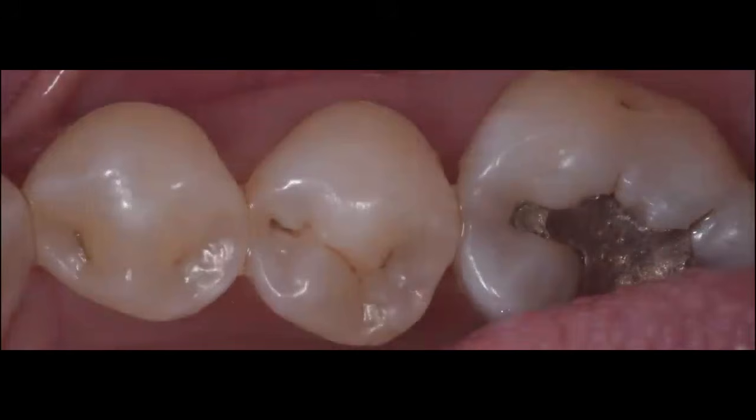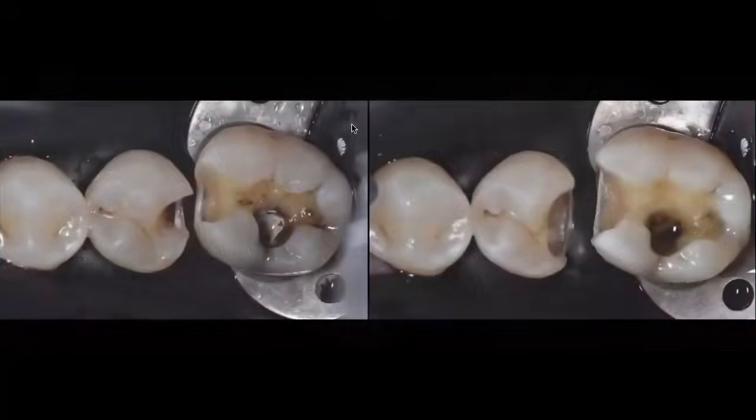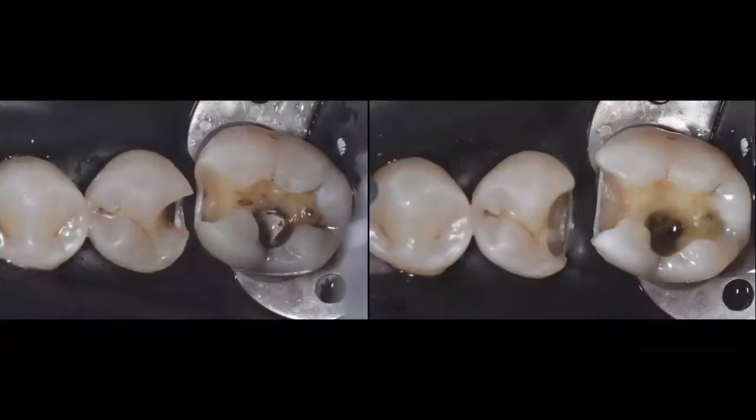And the cases that I presented to you today are very deep and wide proximal boxes. So as you know, these are not easy clinical scenarios. And I'm sharing with you in these clinical scenarios, you can see the photo on the left. I've already accessed my preparation. I've accessed the cavities. And now I'm going to go ahead and remove all the infected dentin and the demineralized enamel using my caries detection dye, so that I can make sure that I end up having a clean peripheral seal zone.